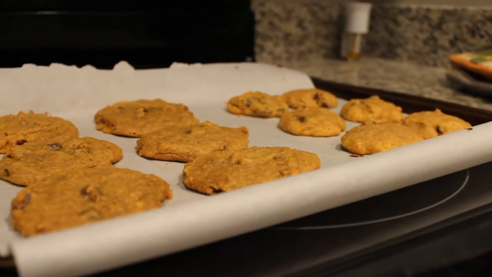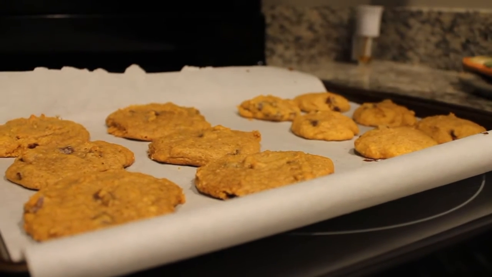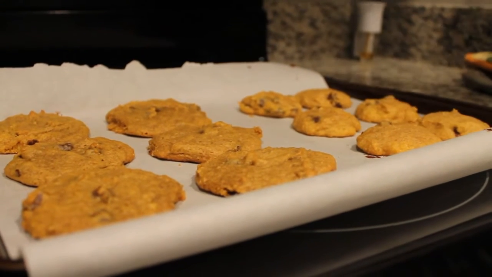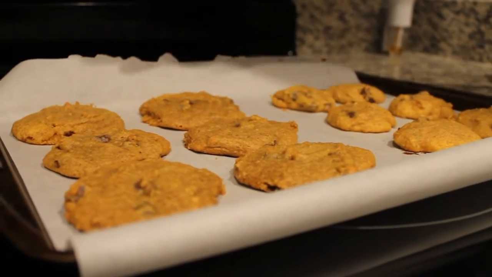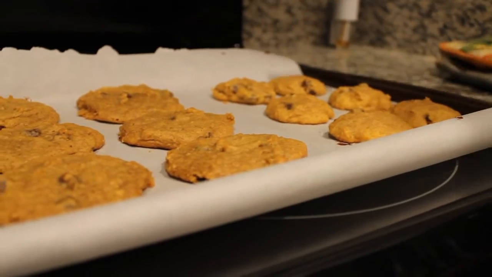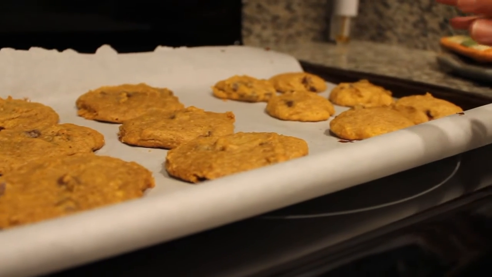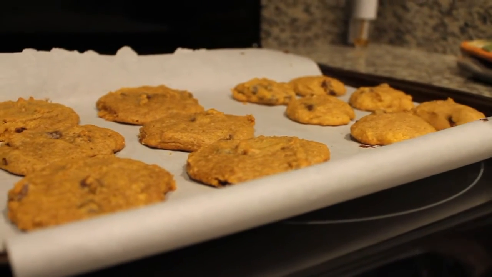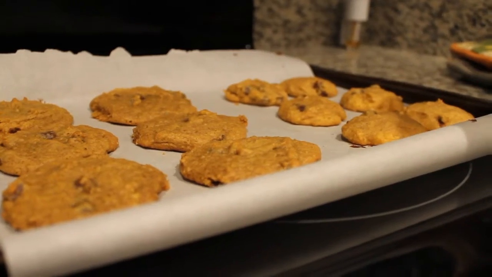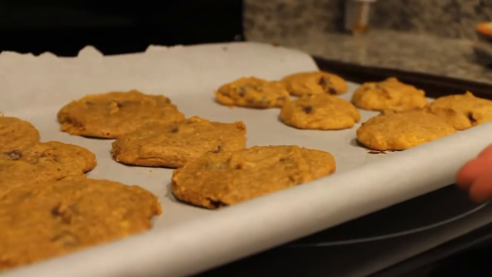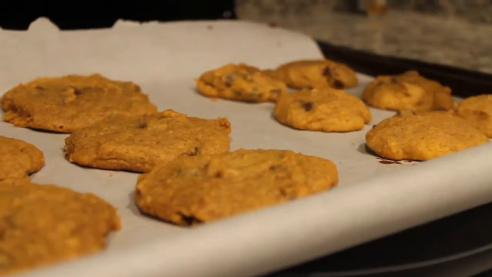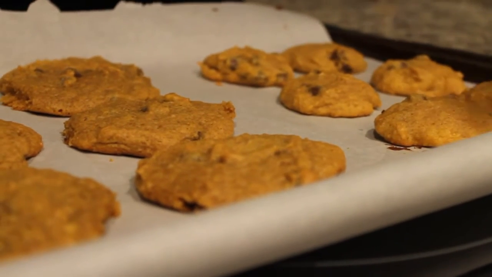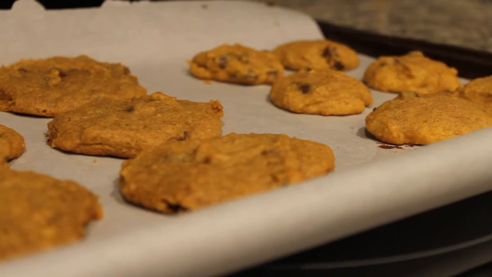Okay, so can you guess which one's which? Actually, this one is the baking soda, and this one's the baking powder. As you can see, the baking powder one has a little more structure, and so it's puffed up more. The one with just baking soda is flatter. It did puff up a little bit because there's acidity in the canned pumpkin, which reacted with the baking soda.